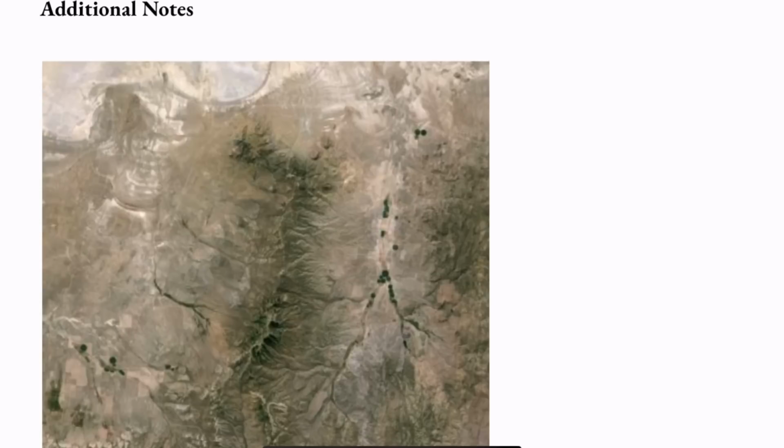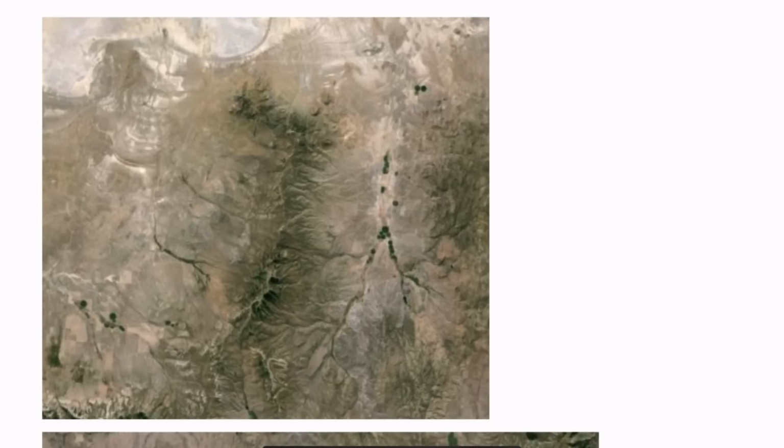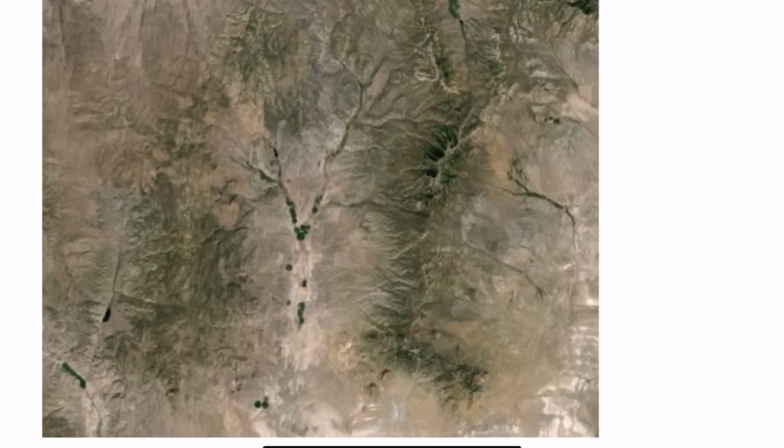So let's look at some additional notes. This is what it looks like upside down when we're looking from the north to the south. And just pay attention. Tell me what you see. This is looking regular, north orientated. Just tell me what you see.